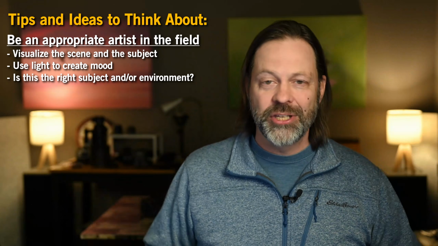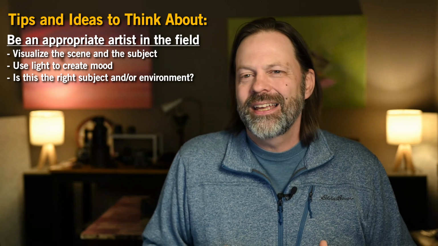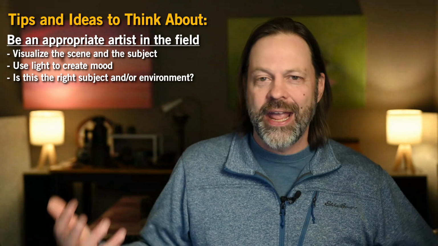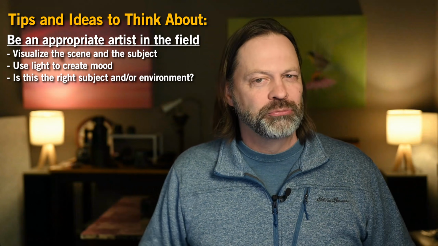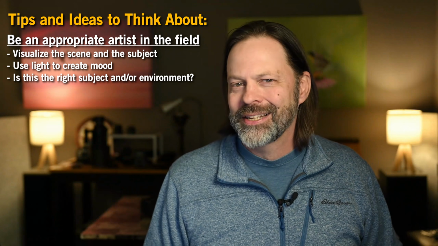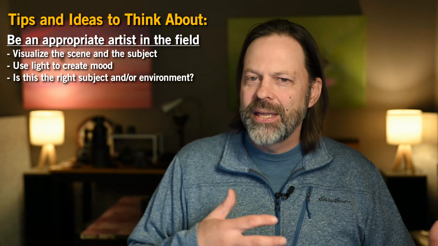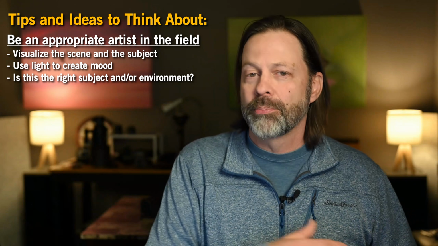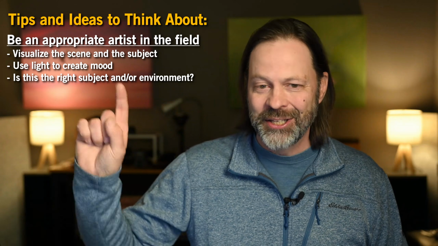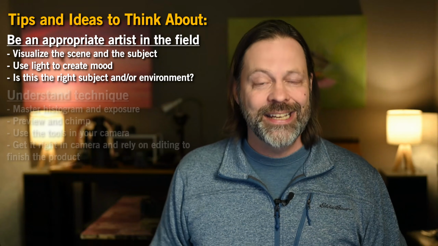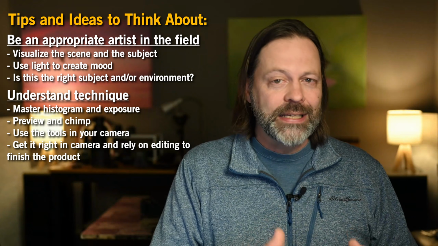Remember I talked about being at the beach and shooting shorebirds in my case. It feels light, it feels airy, it feels colorful sometimes. It doesn't feel dark and mysterious or dramatic. So being an artist in the field and understanding when it's appropriate to use different techniques is really, really important. So be artistically appropriate, understand technique, because part of this is technical.